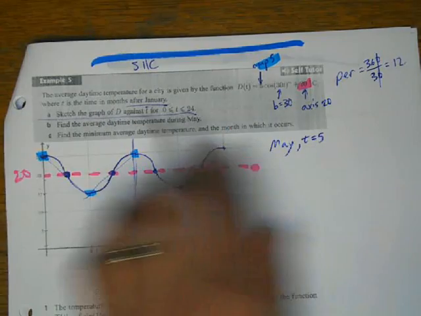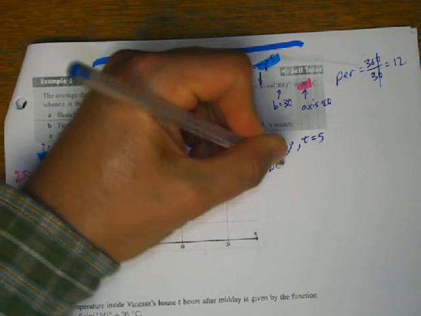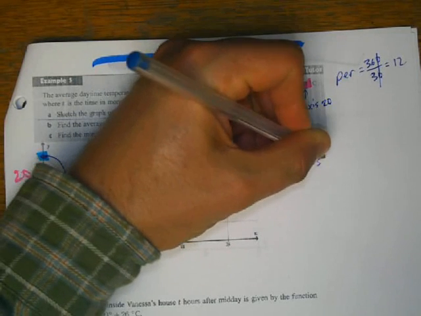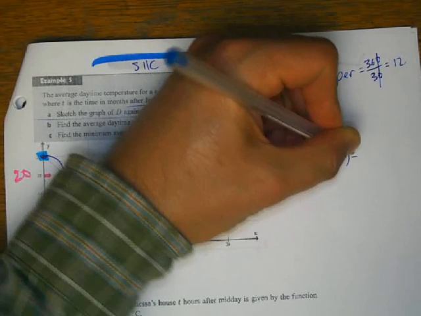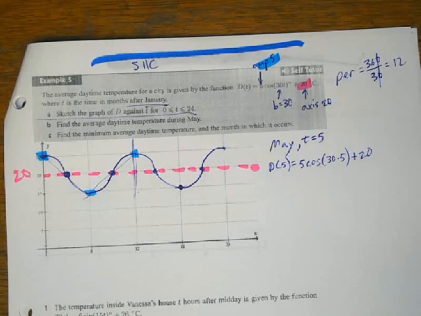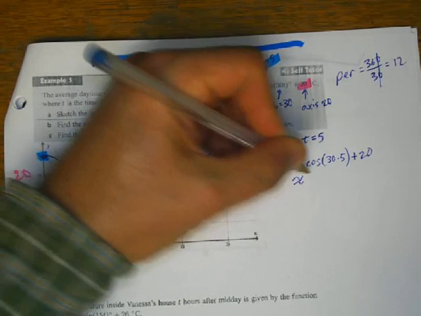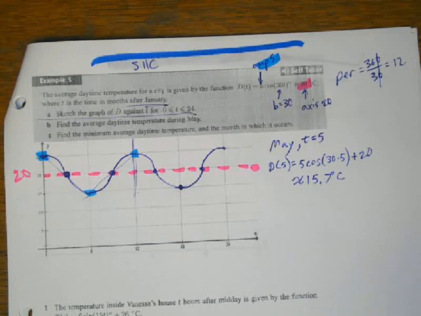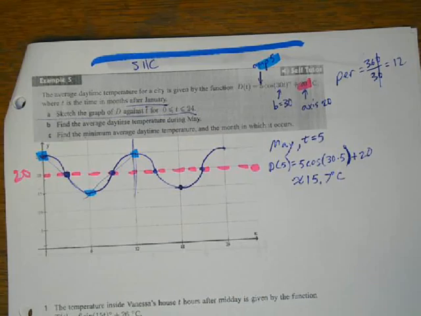So we're just going to plug 5 into my equation. So D of 5 equals 5 cosine 30 times 5 plus 20. And we type that into the calculator, and we get approximately 15.7 degrees Celsius. Make sure you close this parentheses. That's the biggest mistake I'm finding with this.